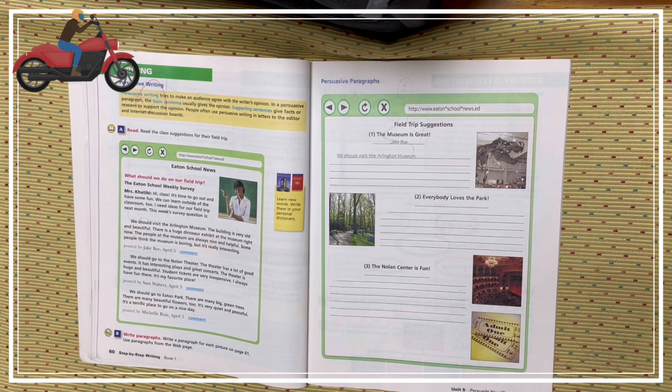We should go to the Nolan Theater. The theater has a lot of good events. It has interesting plays, great concerts. The theater is huge and beautiful. Students' tickets are very expensive. I always have fun there. It's my favorite place. We should go to Eaton Park.